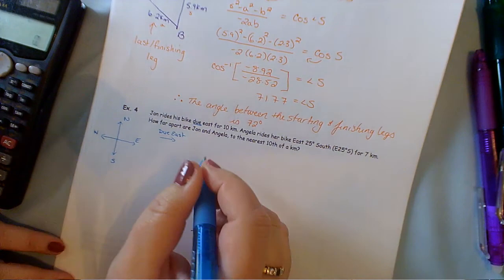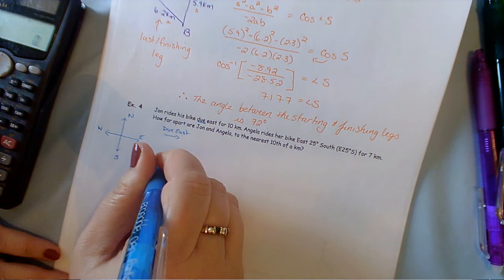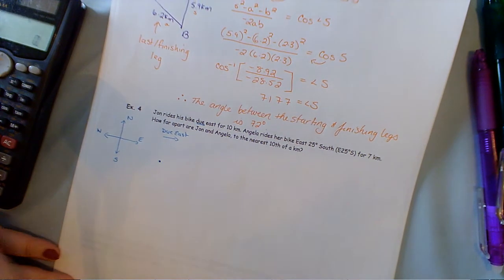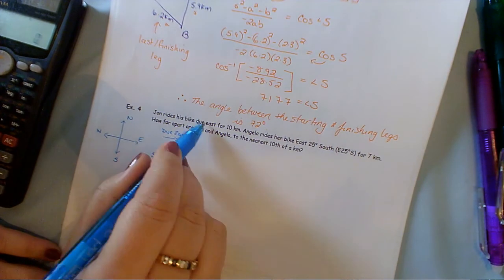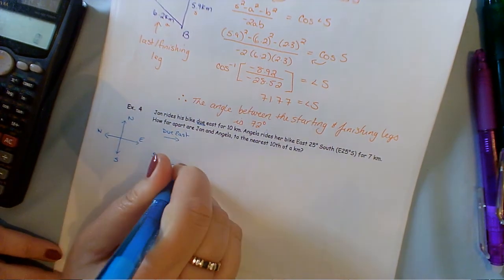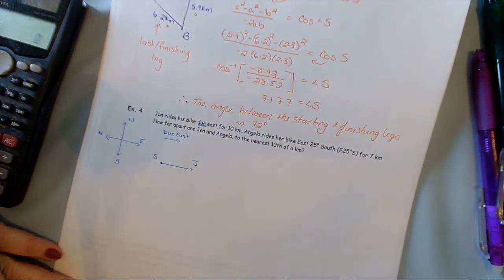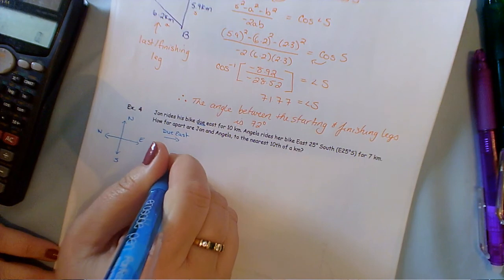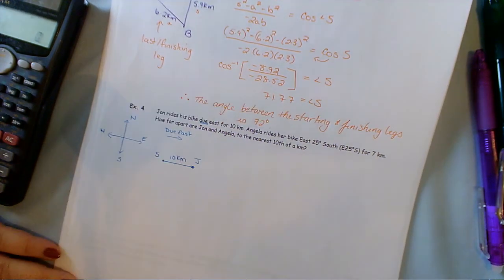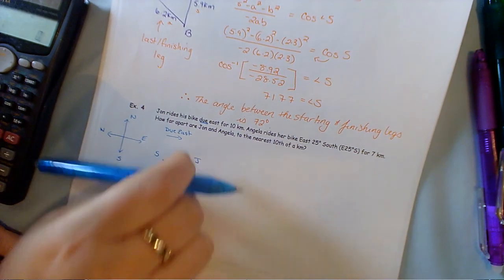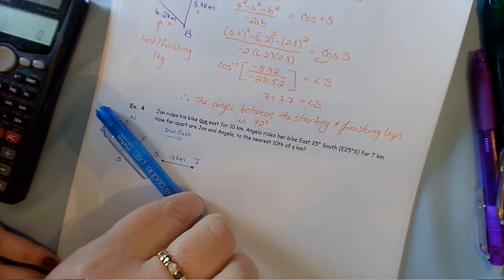Okay. So what this is saying is John and Angela start at the same spot. That's what it says. So this is their start. John is going to ride straight to the right. So this is John. He did that for 10 kilometers. Okay, so he finished there, say. Angela rides her bike east, tilt 25 degrees south.